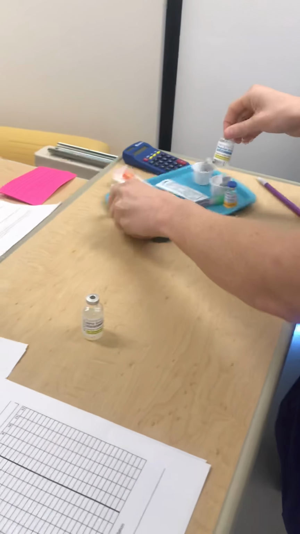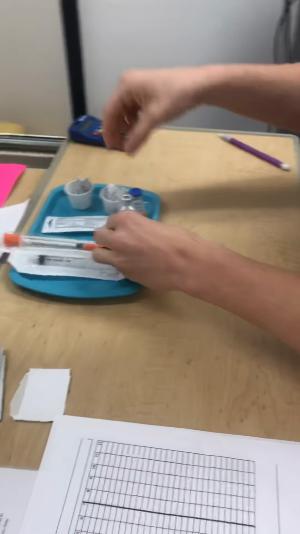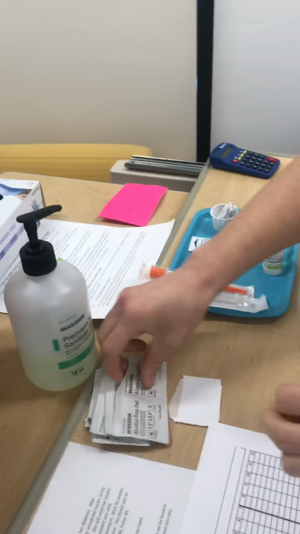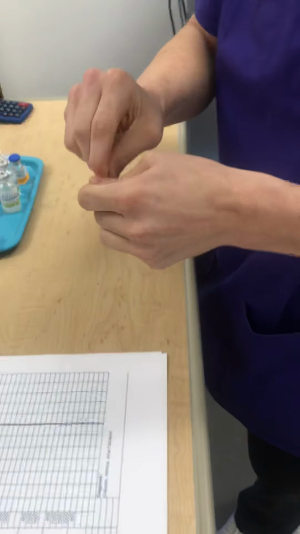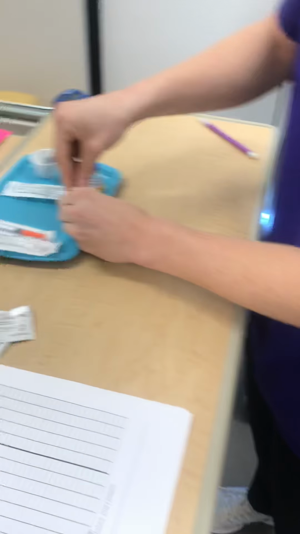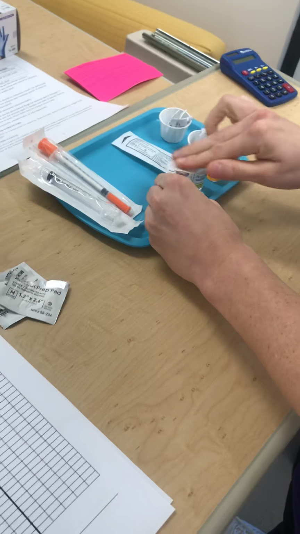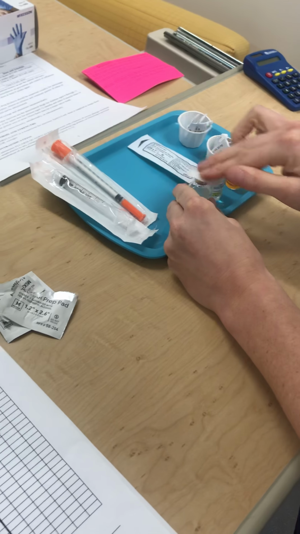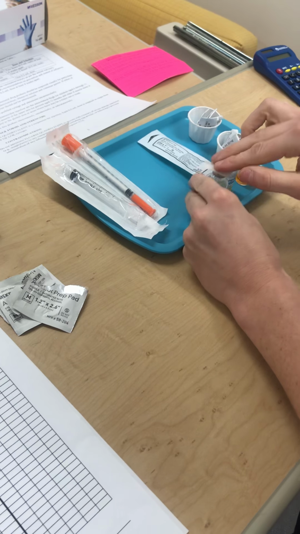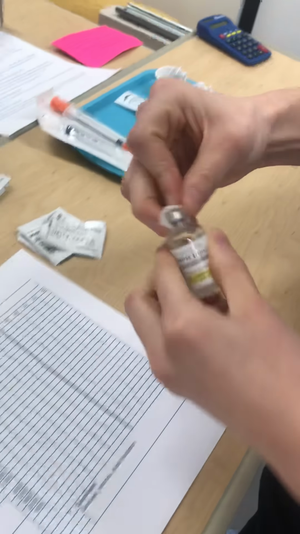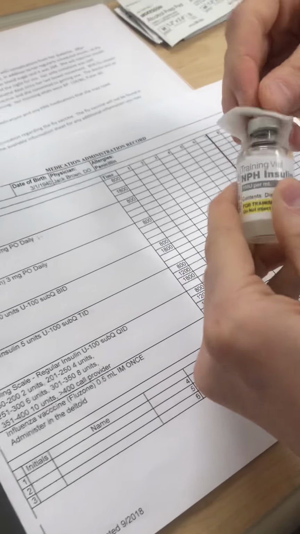And then I'm gonna keep these on here actually. And then I'm going to clean this off about for 20 seconds here. And then I'm going to make sure that it matches up here.